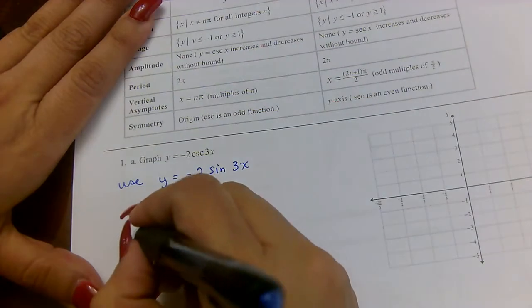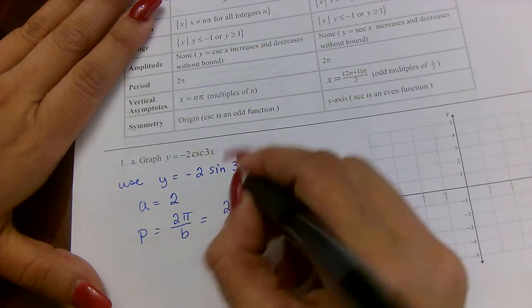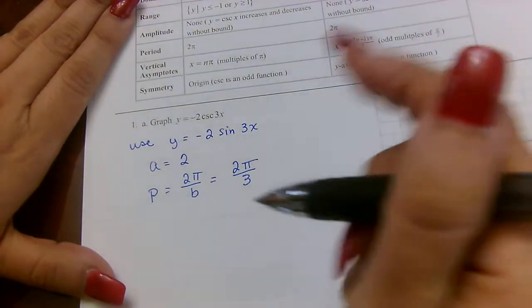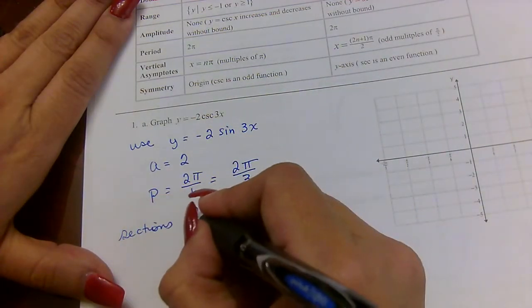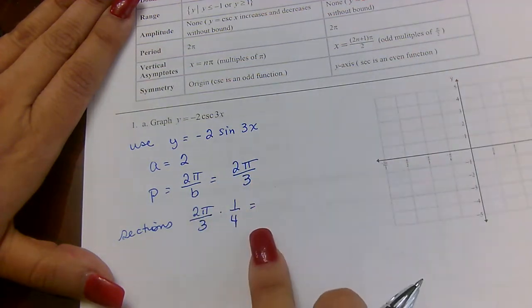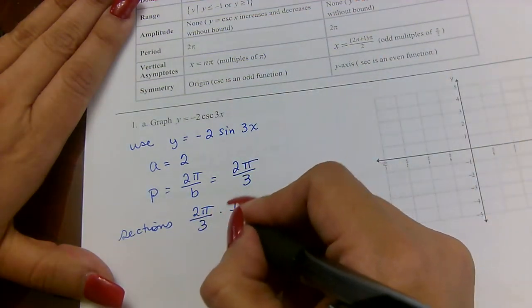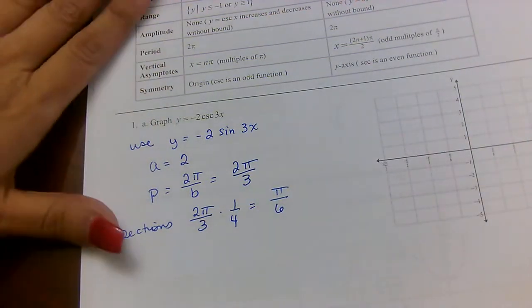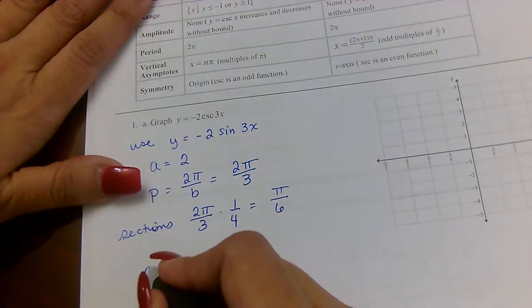Let's write the period. Period is equal to 2 pi over B. B is going to be 3, so I have 2 pi over 3. That's our period. Remember, after that, we're going to find our sections. Our sections are going to be 2 pi over 3 divided into 4 parts. Once I simplify this, 2 goes into 2 one time and 2 goes into 4 two times. That makes it pi over 6. That's our sections.